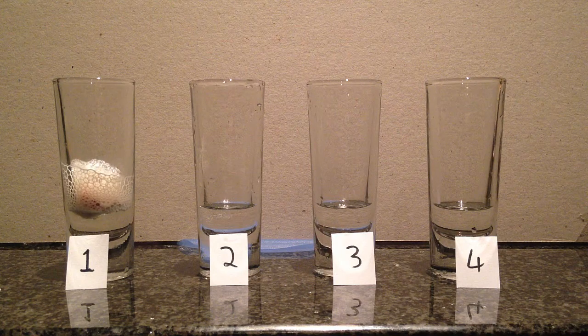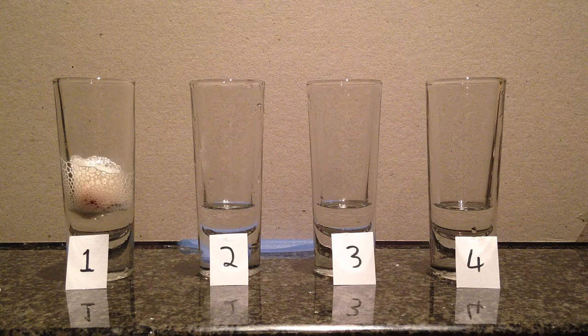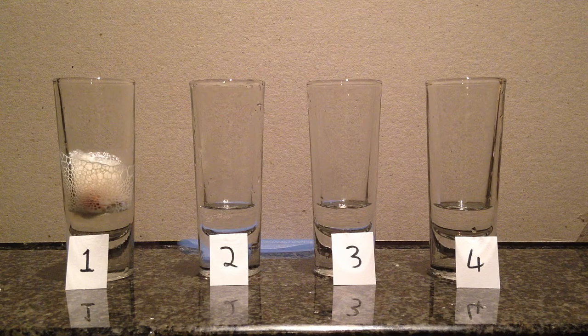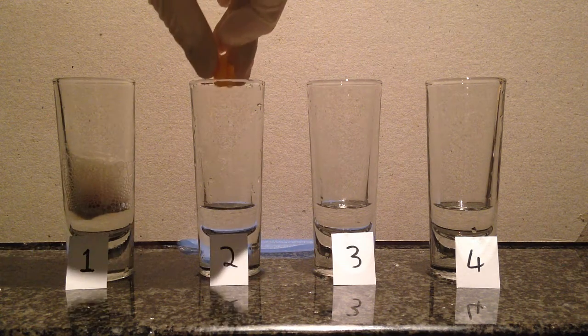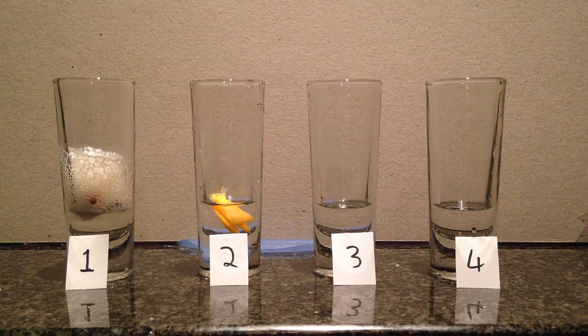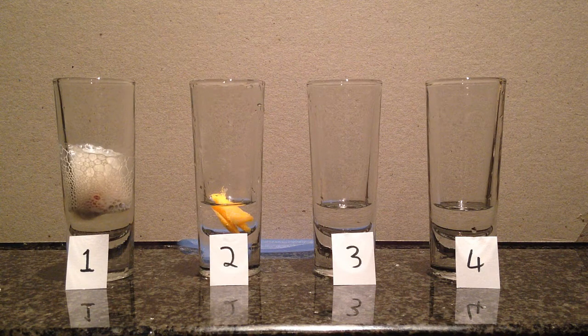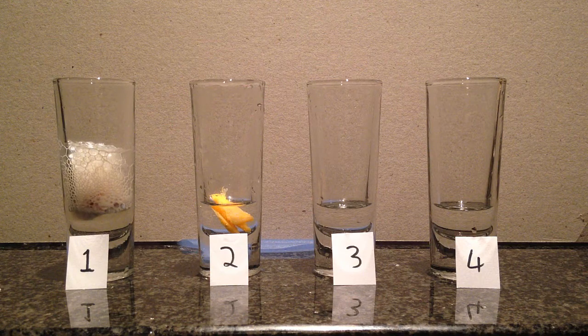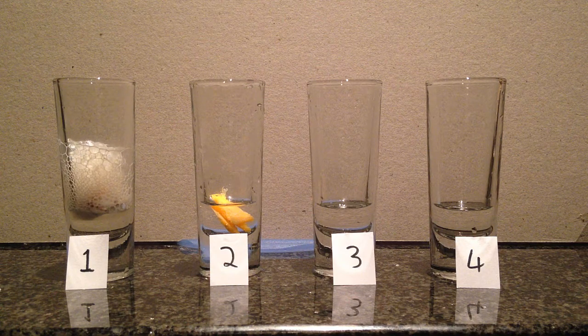Okay, now I'm going to put in the cheese into number 2. No foam. A little bit. There is some, but number 1 is a lot more reactive.